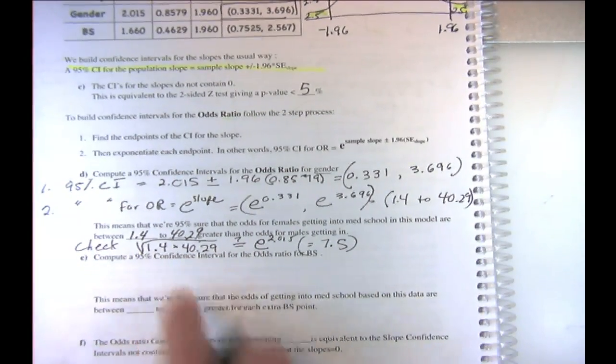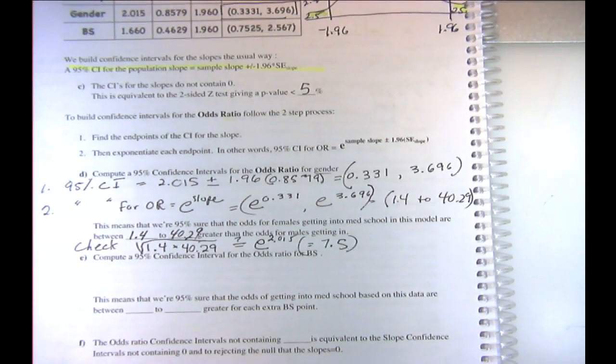So we can check that if I have my calculator. Make sure I copied it down right.